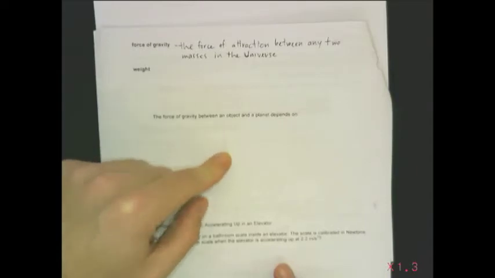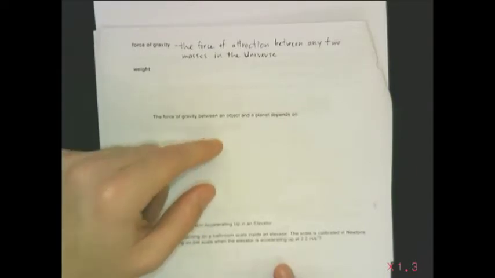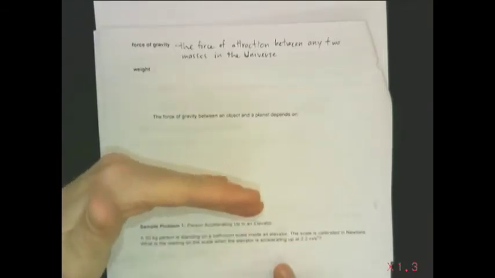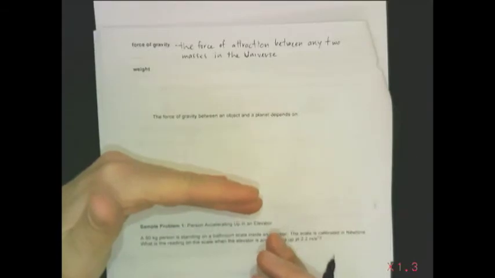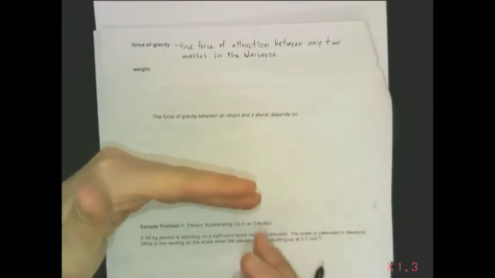So on Earth, it's the force of attraction between you and the big Earth. On the moon, it's the force of attraction between you and the smaller moon. But in outer space, there's no other object. You're in space. So there's no force of attraction. Therefore, there's no gravity.